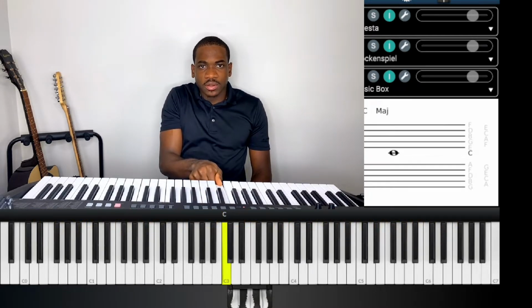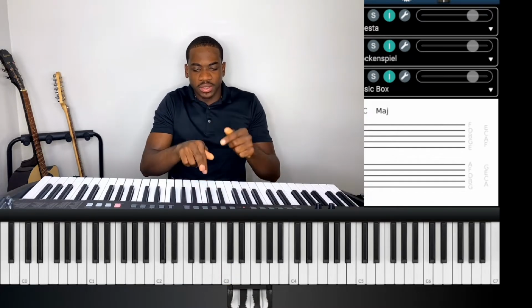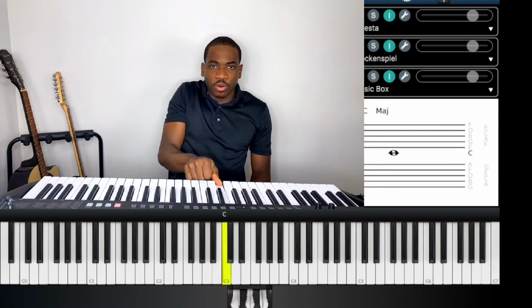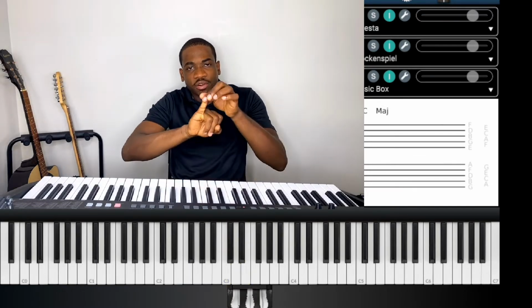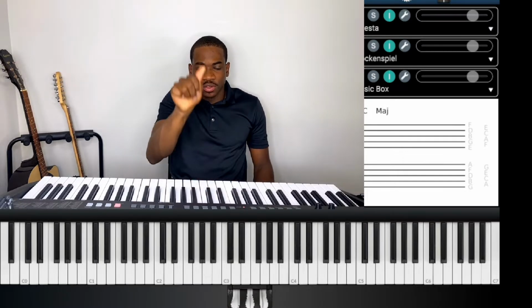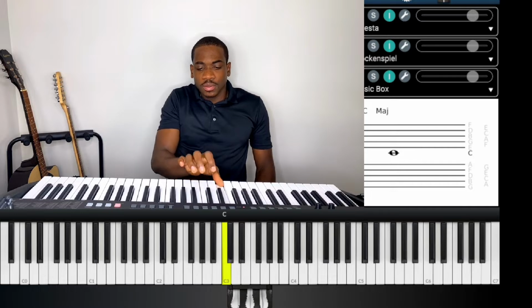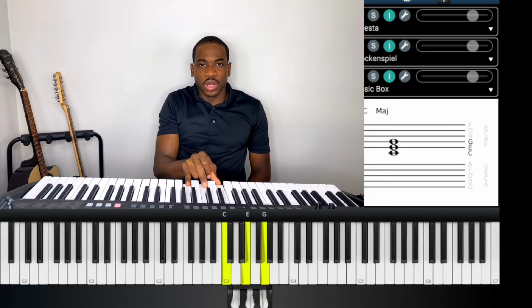Then now, take this hand. This is your middle finger, your number 3. Touch your mi. So you see, do, middle finger, mi. Then take your 5th finger, which is your so. Use it to hold the so note. So you see, do, mi, then so. So you're holding 1, 3, 5.